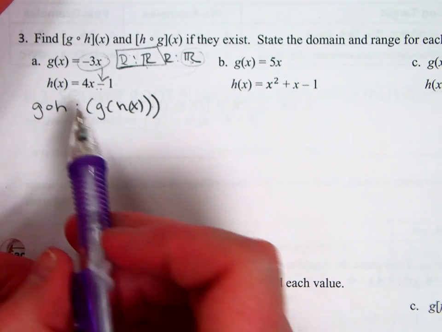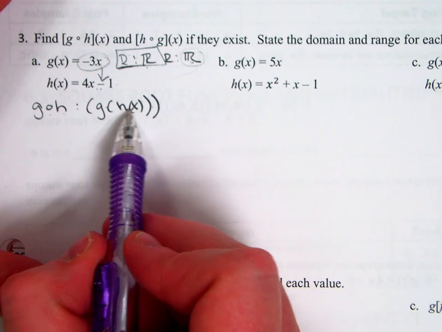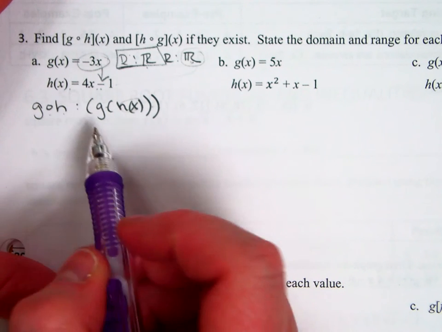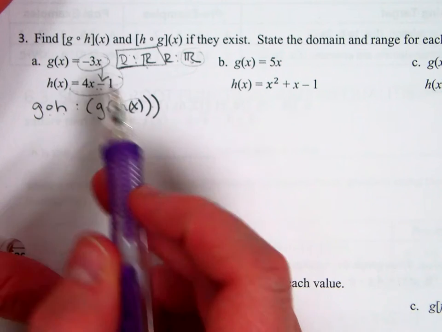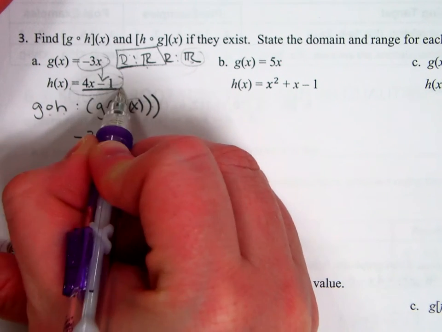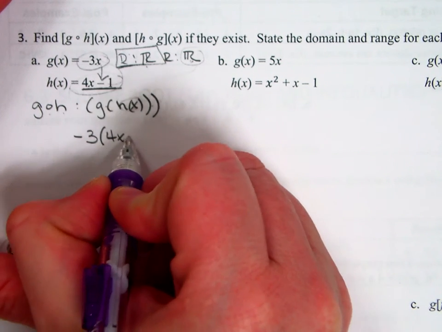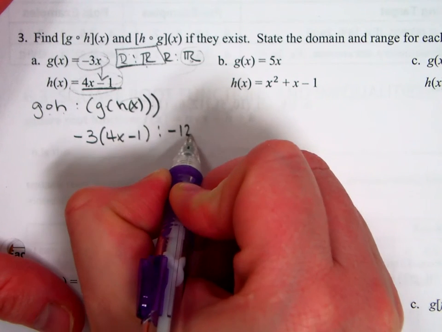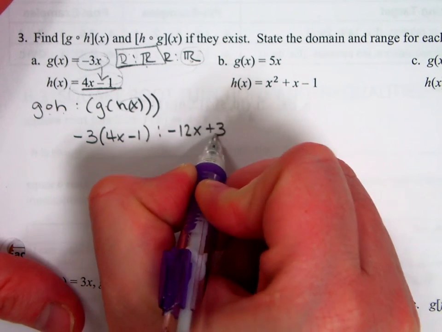G composite H means you're going to take all of H and plug it into G. So this function goes into this function, so you would say negative 3, and wherever there's an x, you're going to plug in all of H, which is 4x minus 1, and simplify that, which would get you negative 12x plus 3.